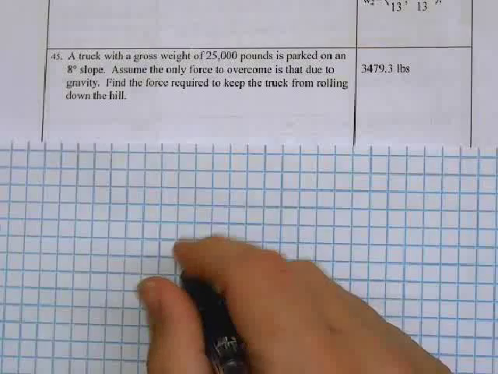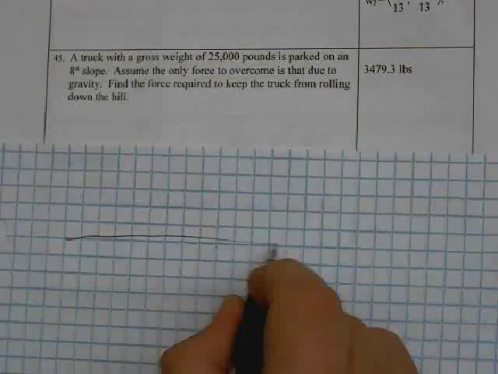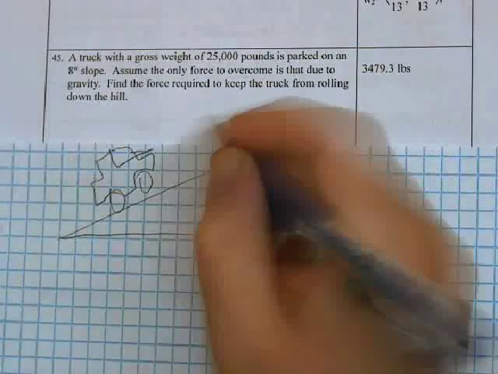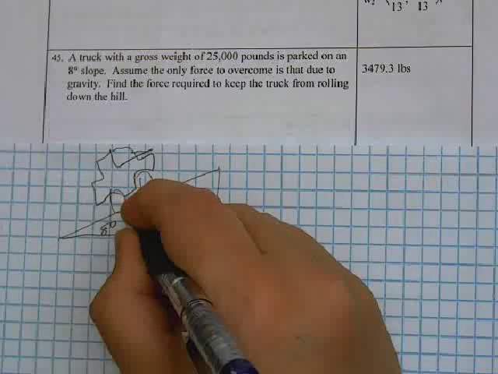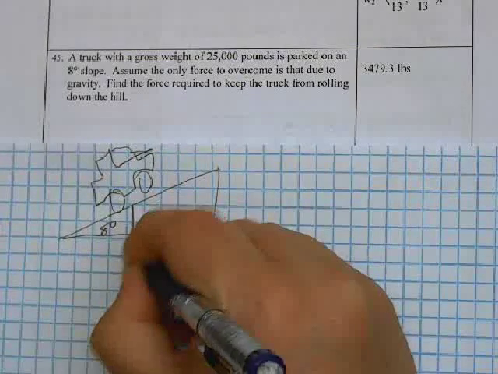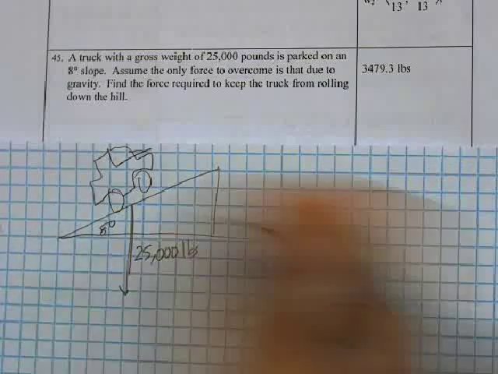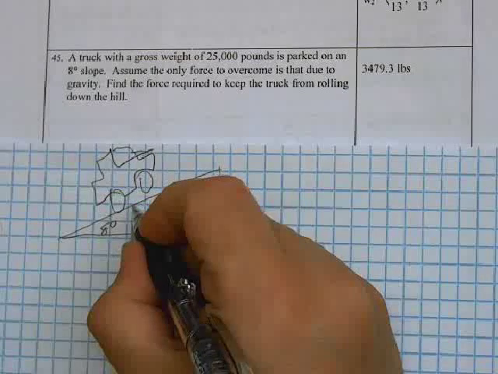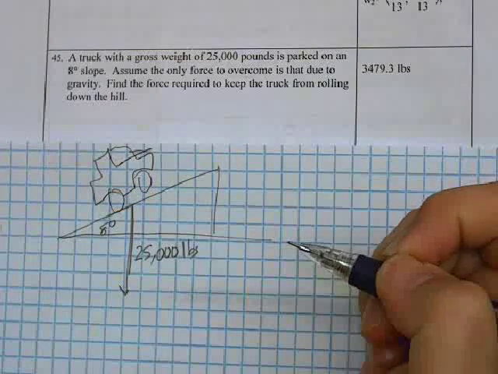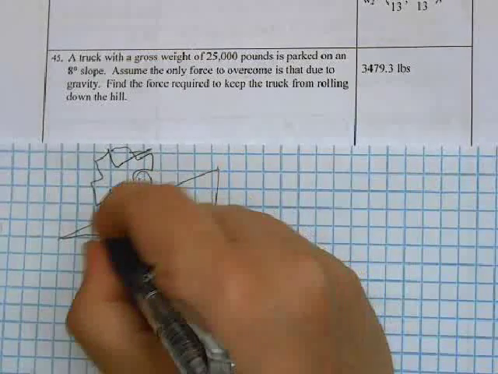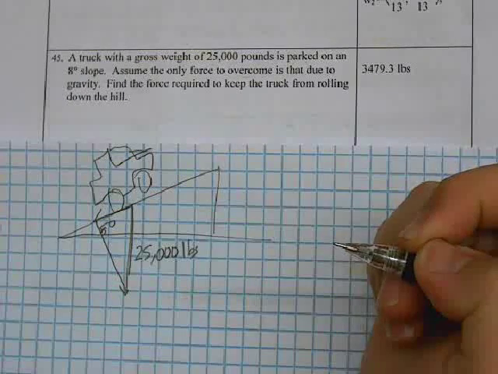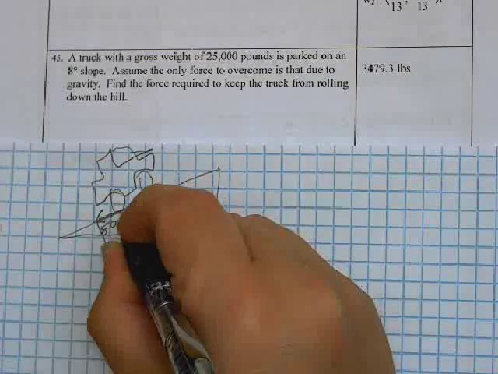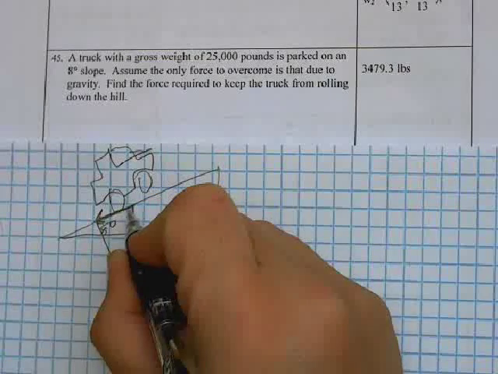Okay, a truck with a gross weight of 25,000 pounds is parked on an 8-degree slope. So the force vector is going straight down. It's 25,000 pounds. What we want to do is find the components, or actually just one of the components, of this force. And that component is the amount that's going to go down the hill. So we can make a triangle with those components. This is the force that's going to cause the truck to go down the hill, so we need a force in the opposite direction to keep it from going down the hill.